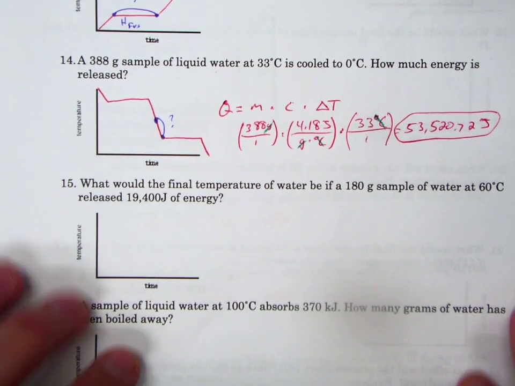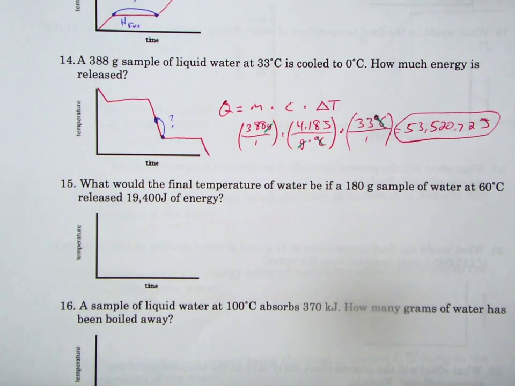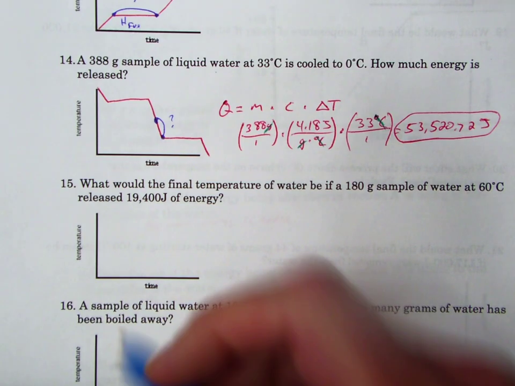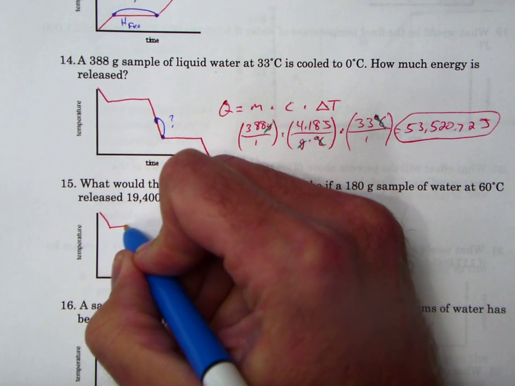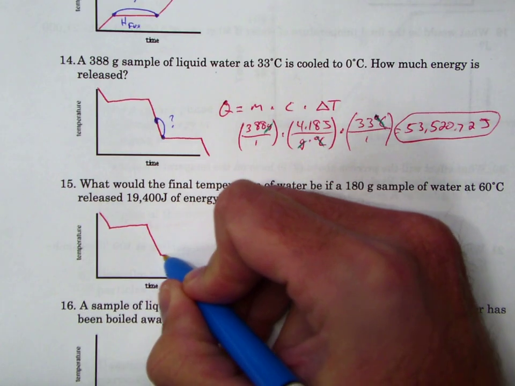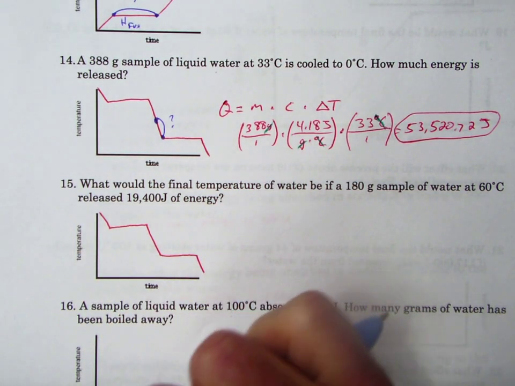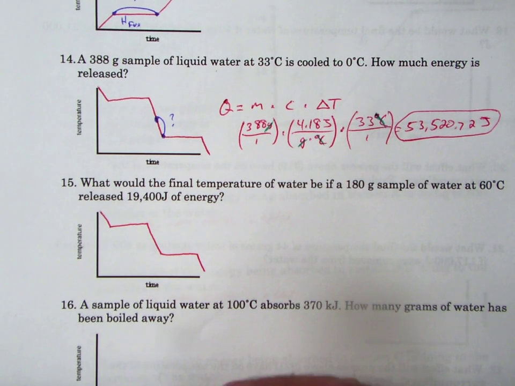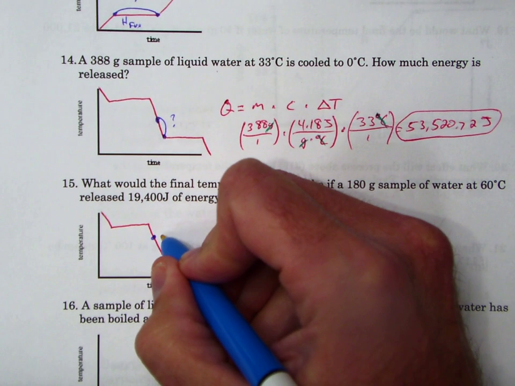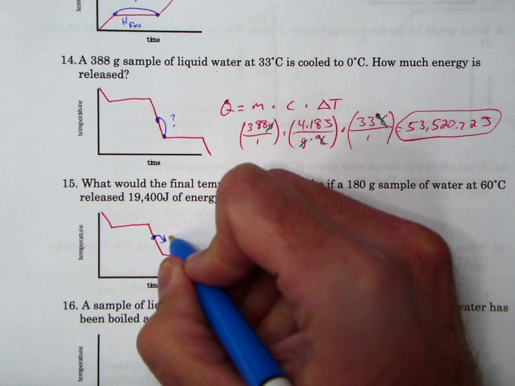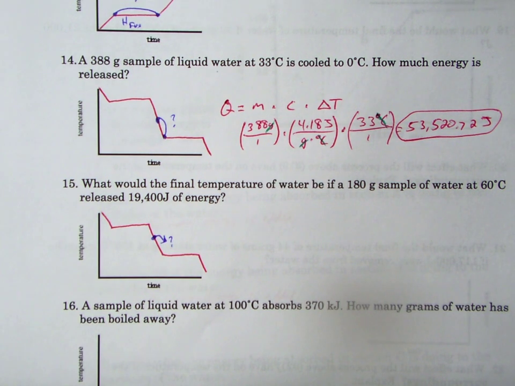Now, question 15. What will the final temperature of water be if a 180 gram sample of water, 60 degrees Celsius, releases 18,400 joules of energy? So again, we are releasing energy. So we know we're going to have a cooling curve. Again, for each one, we want to draw out the 5-segment step. And it says we start off at 60 degrees Celsius. It's releasing energy. What's going to be the final temperature?